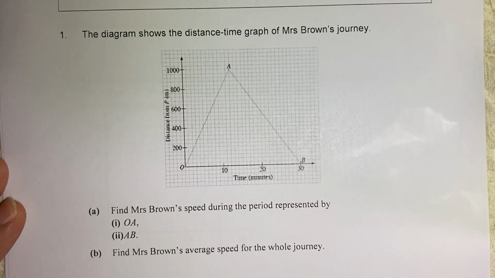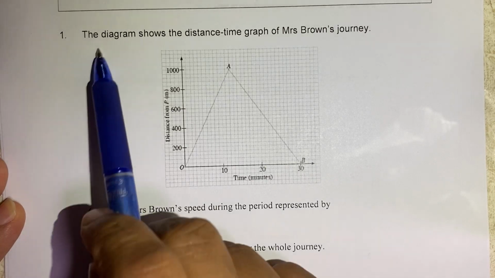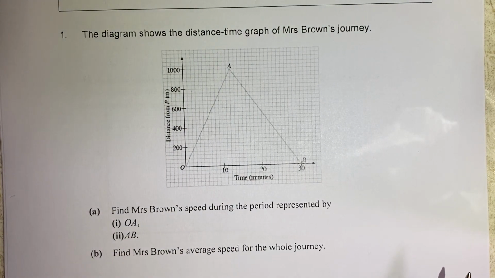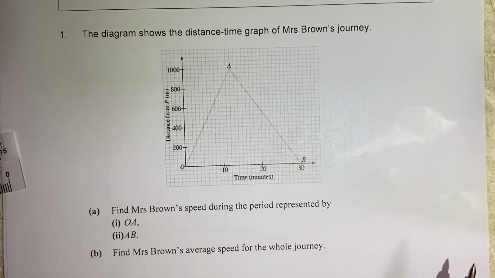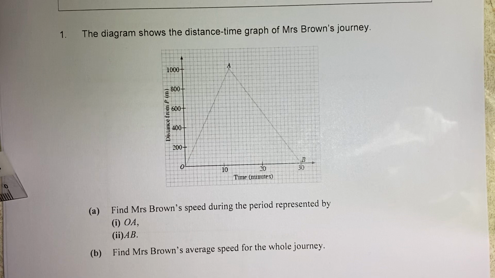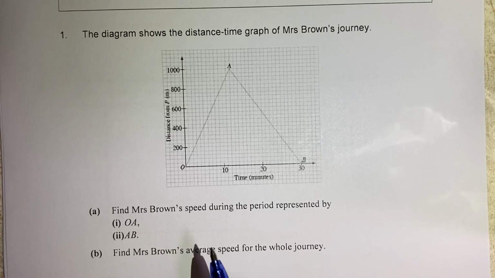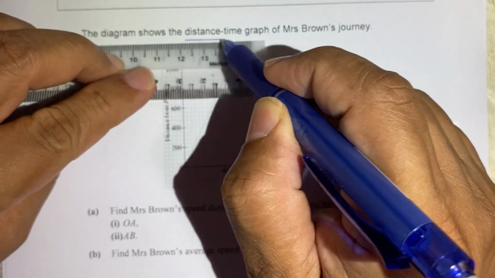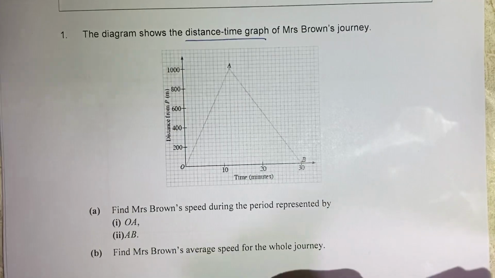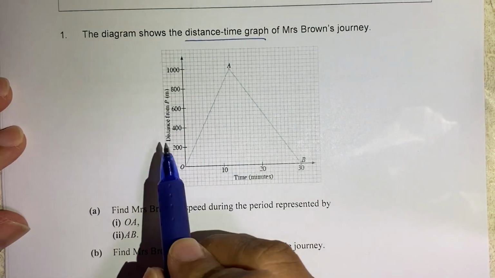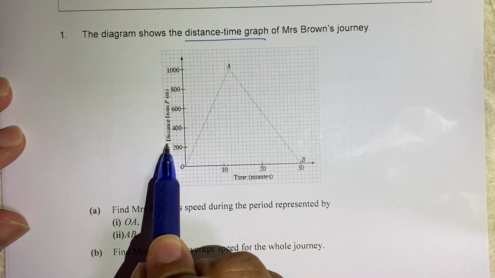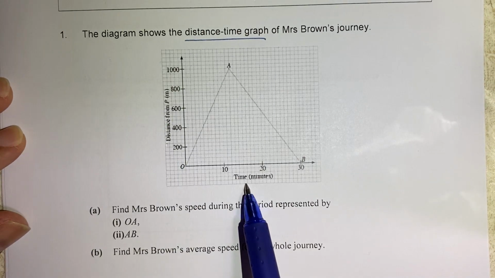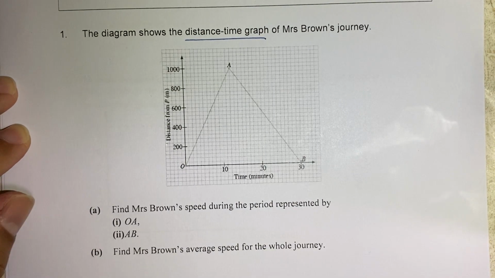Now let's look at question number 1. The diagram shows the distance-time graph of Mrs. Brown. Before we attempt this question, please take note there are two types of graph, distance-time and speed-time. Before we even begin, we need to take note what this graph is. It is given here as a distance-time graph. We can also see from here, the axis is distance in meters and time is in minutes.